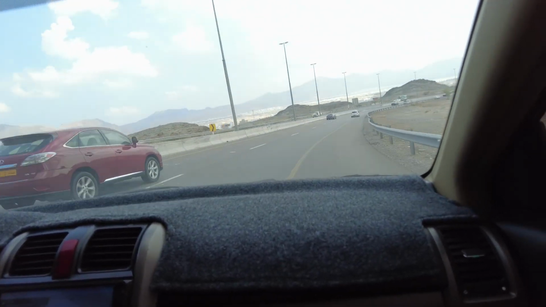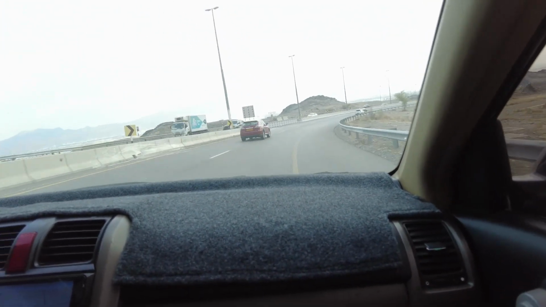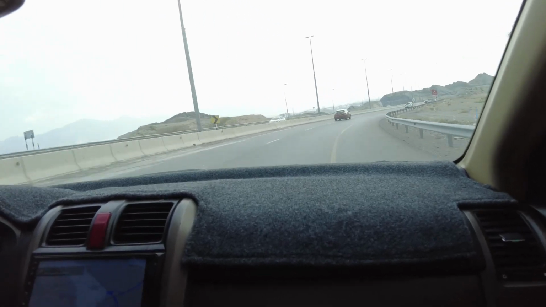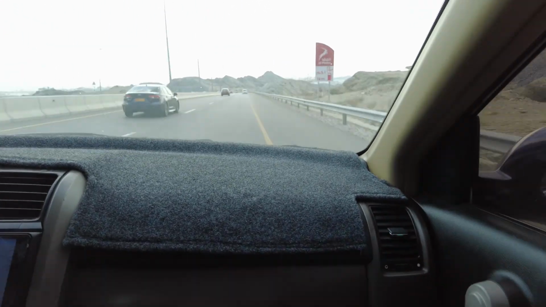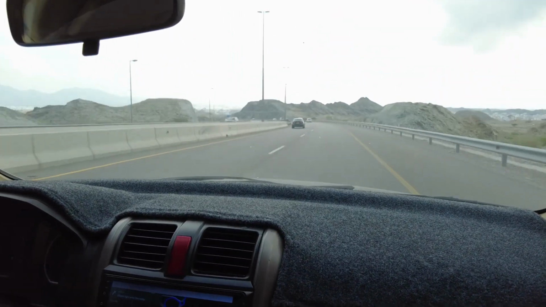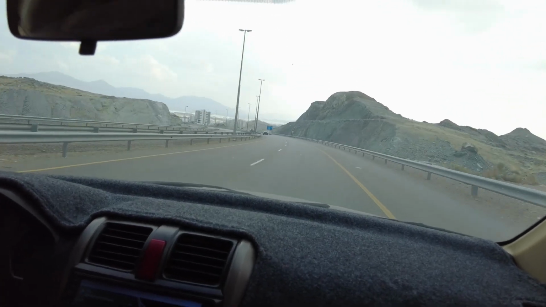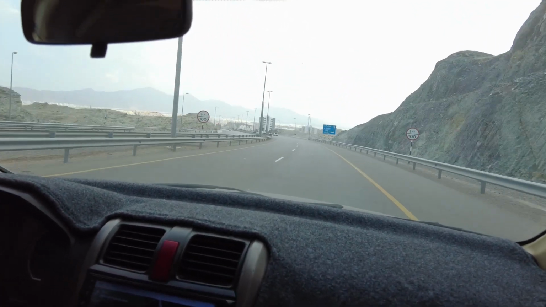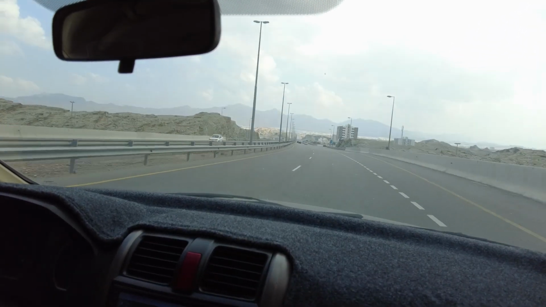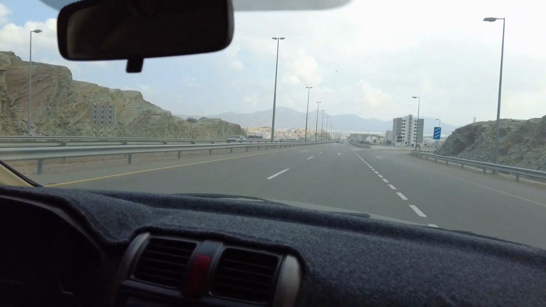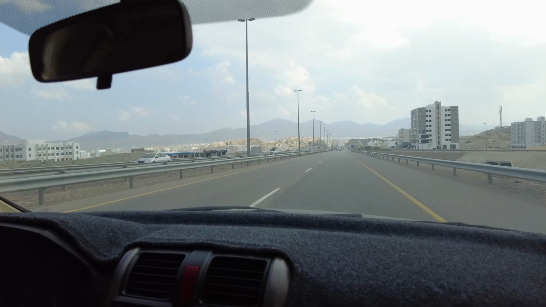So this was the end of it. We just got to the town that we call Al Amarat after going down the other side of the mountain. And that was it. We ended our trip with a nice good laugh after holding fingers when you are going down the hill.